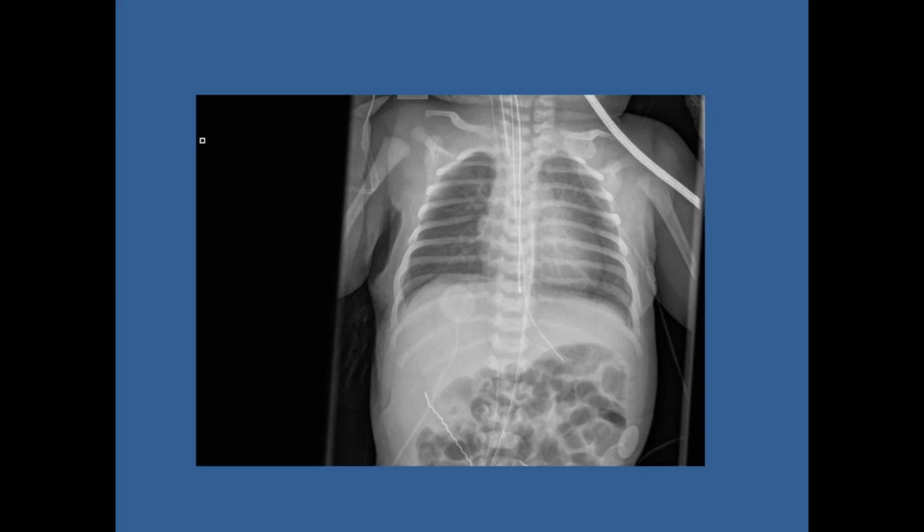The reason for low preload could be pulmonary hypertension. So he's on room air. Does being on room air rule out pulmonary hypertension? No. He's an HIE baby on cooling, and he does not require high oxygen to maintain his metabolism.